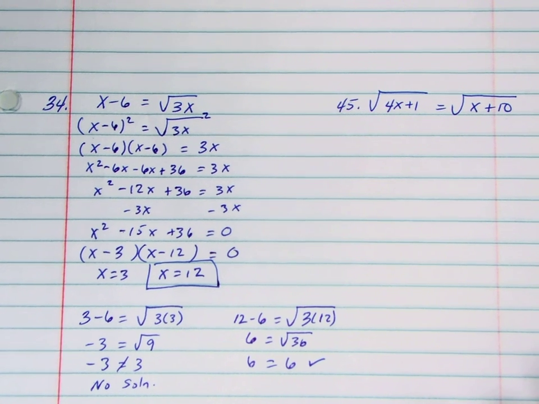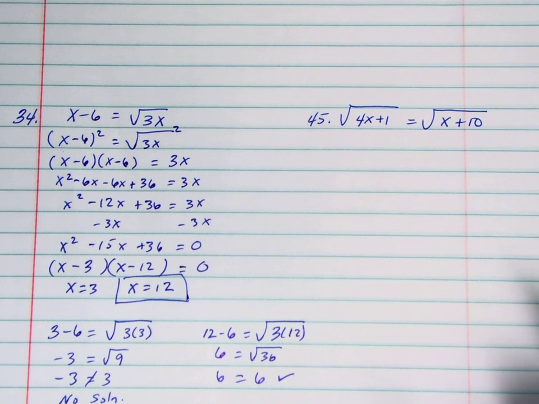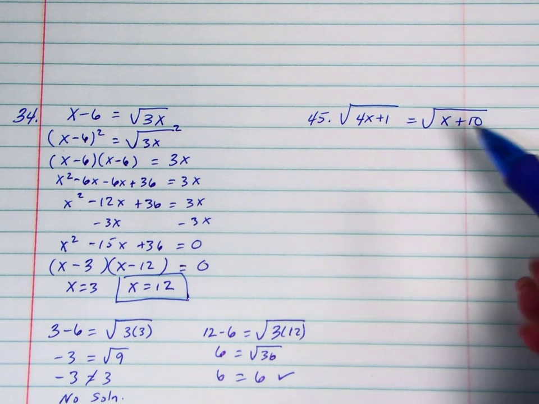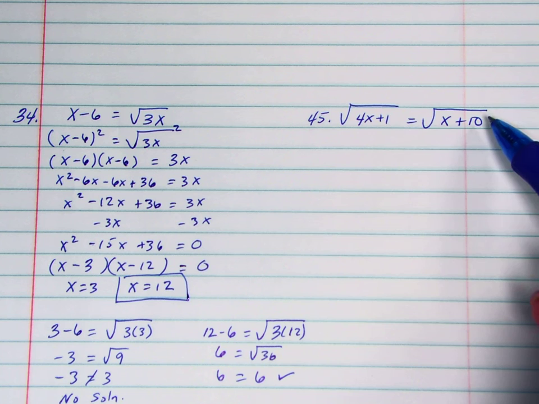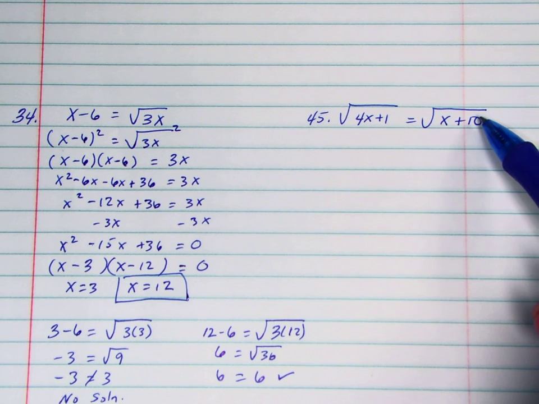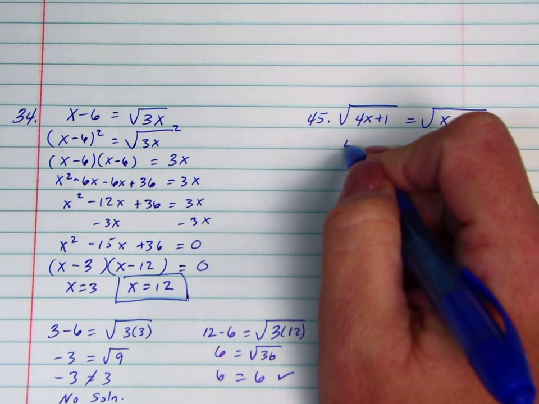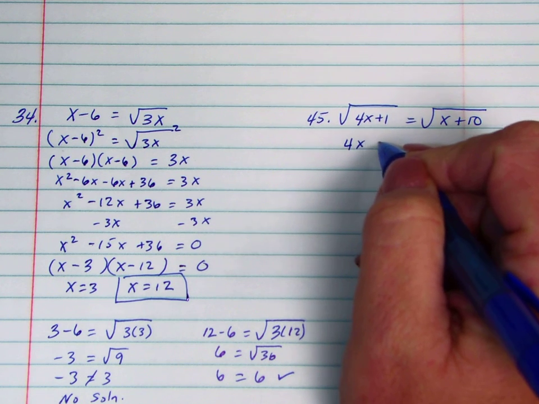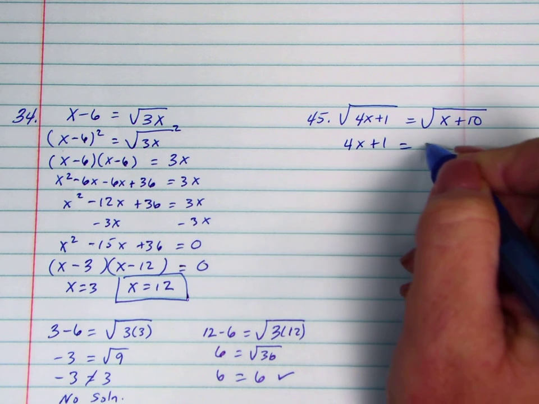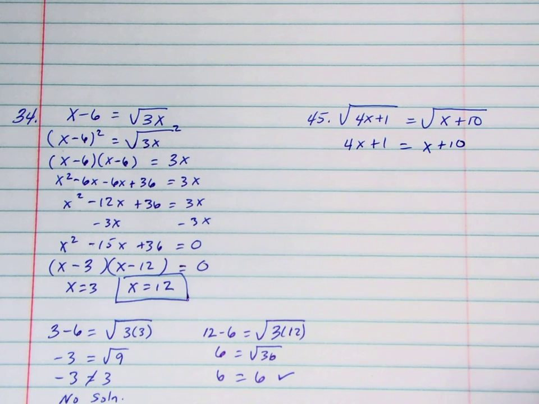And then the last one I wanted to do is 45. Since both of them are square roots, so we have the square root of 4x plus 1 and the square root of x plus 10, we can just set their radicands equal to each other. So we're going to say 4x plus 1 equals x plus 10.